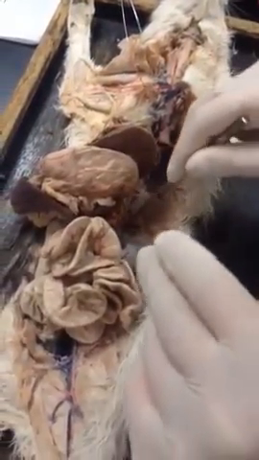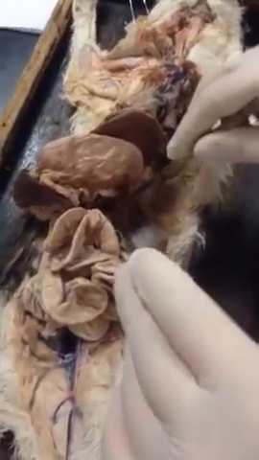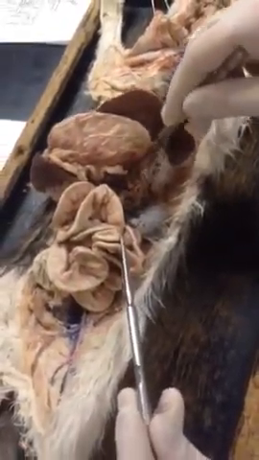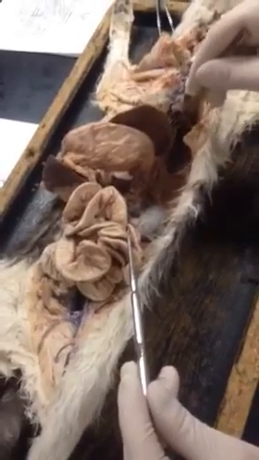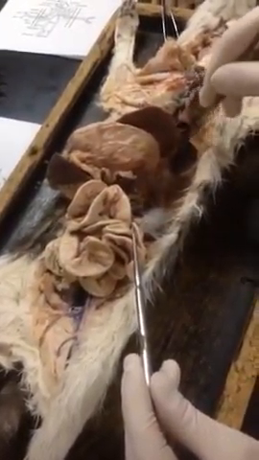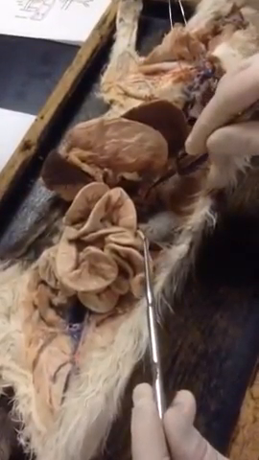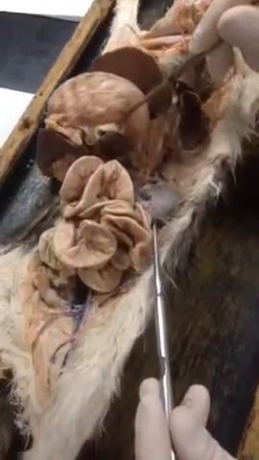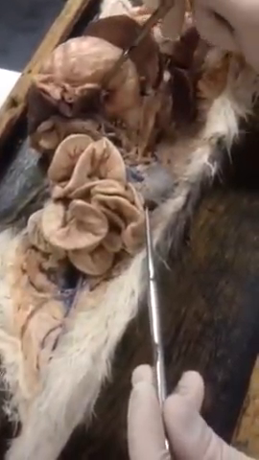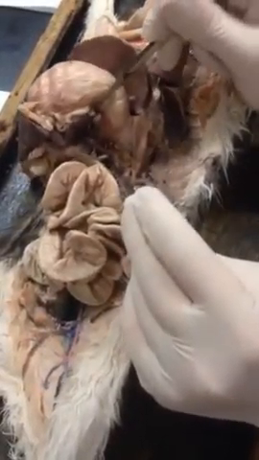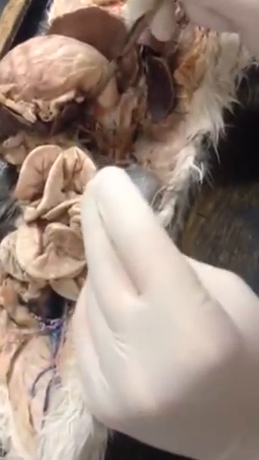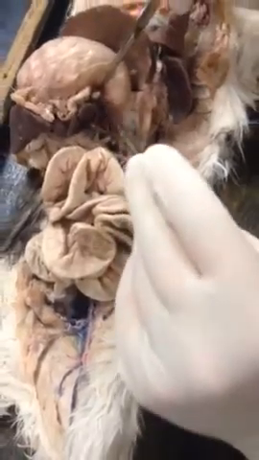Then underneath the diaphragm, this would be called the abdominal aorta, right here. So above the diaphragm's thoracic aorta, below the diaphragm's abdominal aorta. So then it goes into the celiac trunk, which is right here.